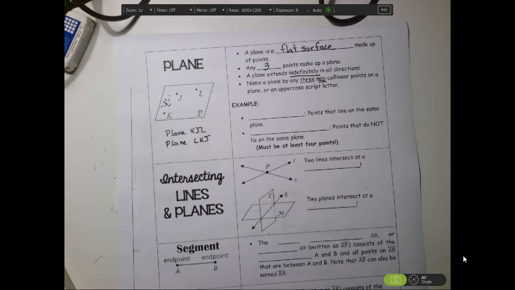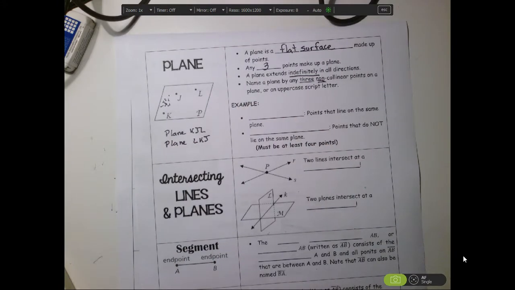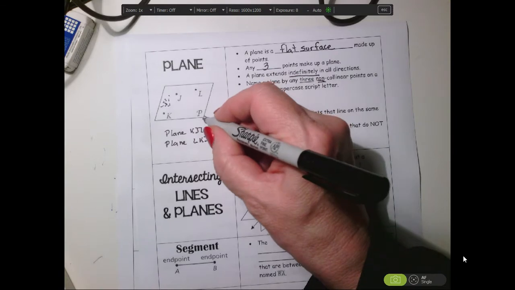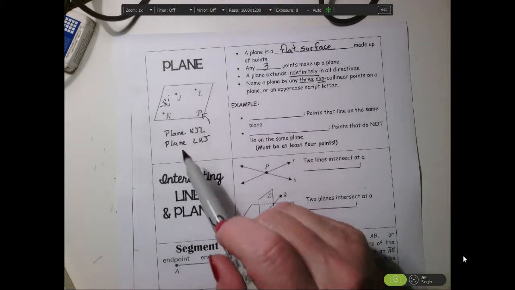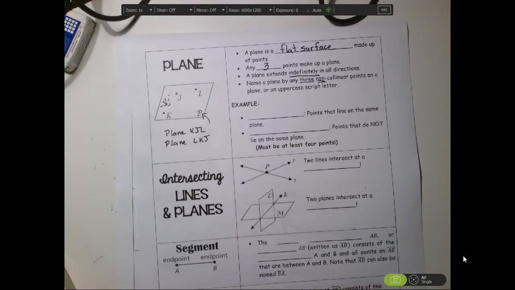The order of the letters doesn't really matter. You could name it any way you wanted to. But be careful, because you notice this P here does not have a point next to it. So this P, this kind of cursive P, is not actually a point. It is naming the plane.